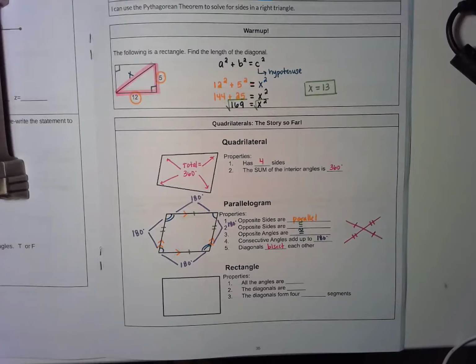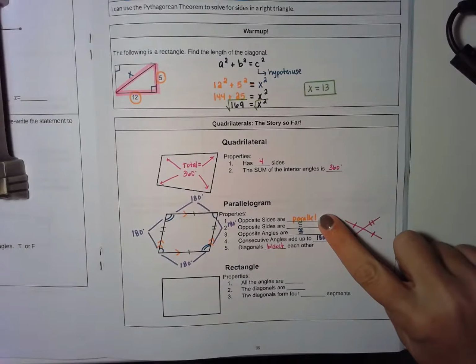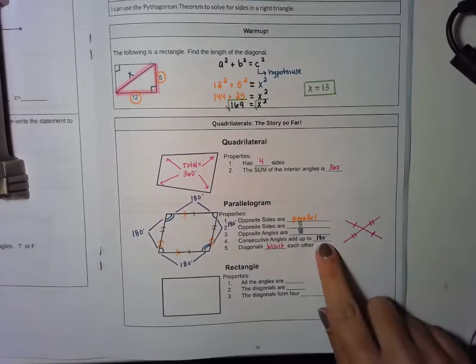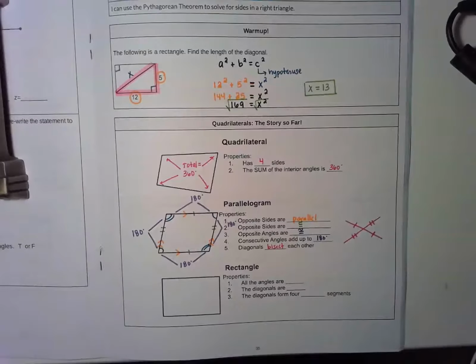Within the parallelogram family, we also have rectangles. A rectangle has all the same properties of a parallelogram. The opposite sides are still parallel, the opposite sides are still congruent, the opposite angles are still congruent, the consecutive angles still add up to 180, and the diagonals still bisect each other. But it's got a few extra special things going on as well.